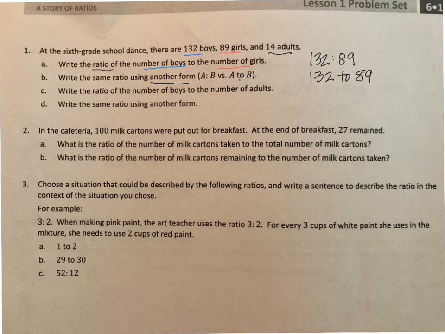Write the ratio of the number of boys to the number of adults right here. So I have to go back, and I want to grab the 132 for boys, and then for adults I have that 14. Again, I use the colon. They're going to ask me here, hey, write that same ratio, but use a different form. When I'm writing a different form, it just means that I'm going to use 132, and I'm going to use the word "to," and then I use that 14 for that ratio. So that's all you needed to do for number 1.